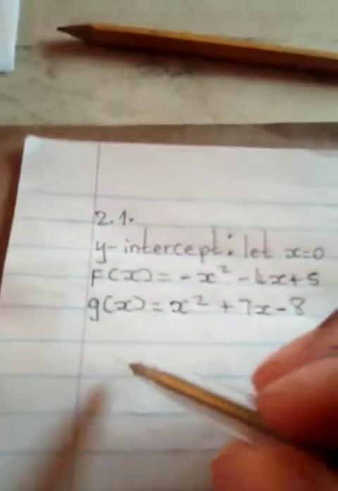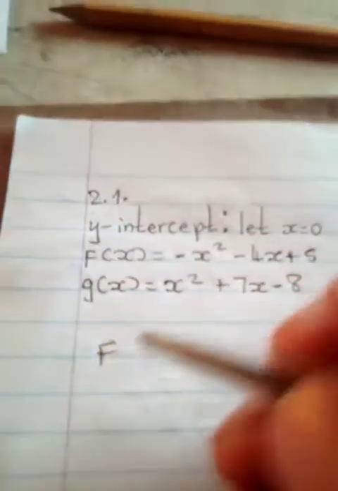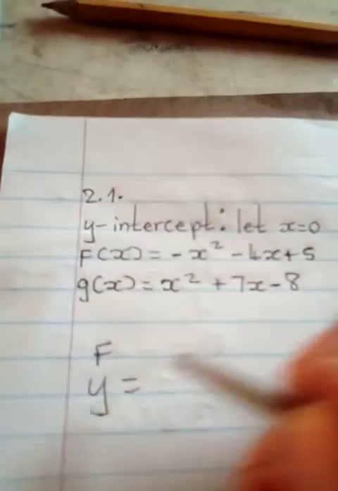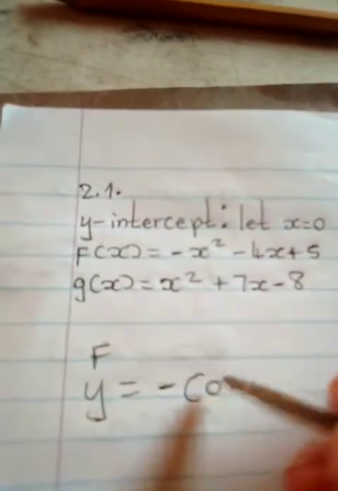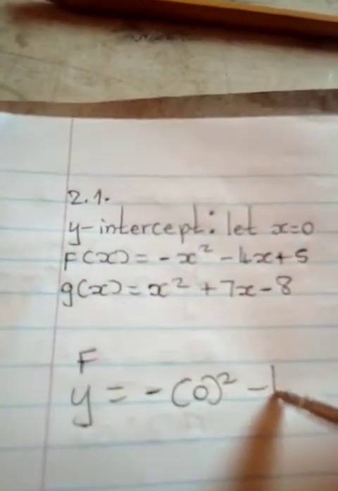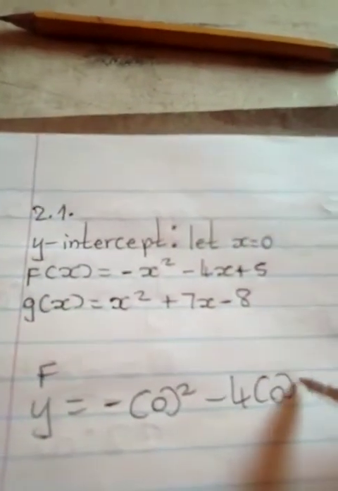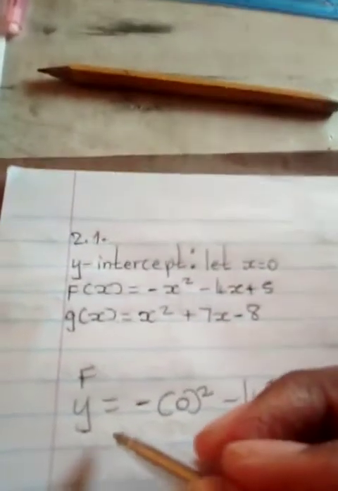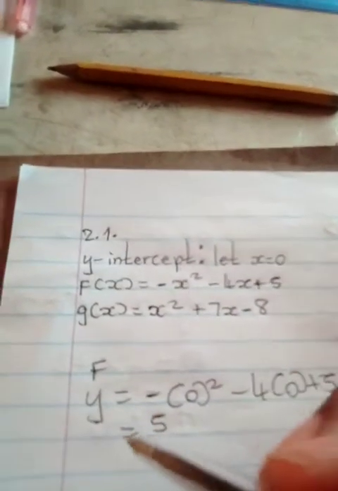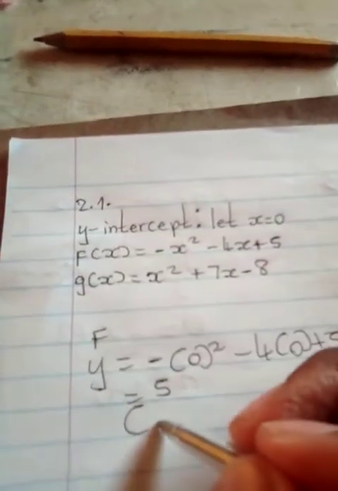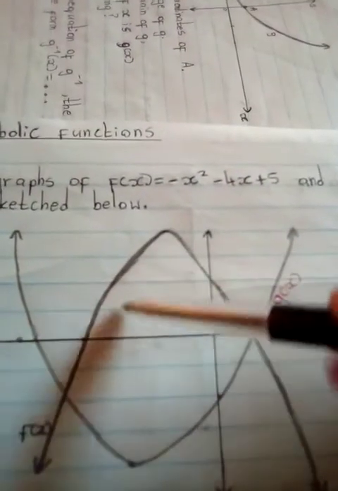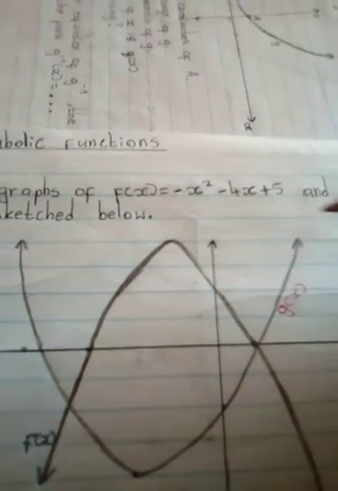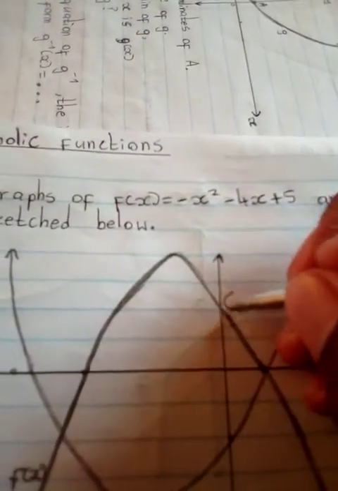For f, y is equal to minus, where we see x, we put in 0. So 0 minus 4 times 0 plus 5. We are going to be left with 5. And as a coordinate, we can say the y-intercept is (0; 5).